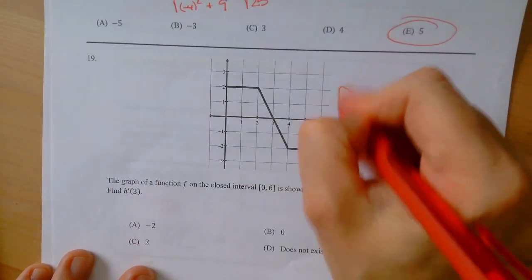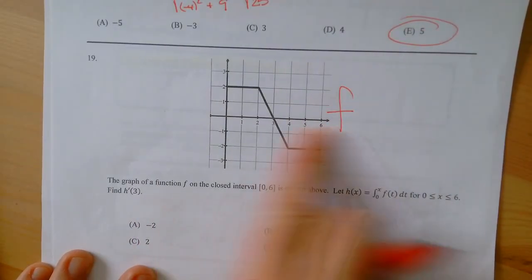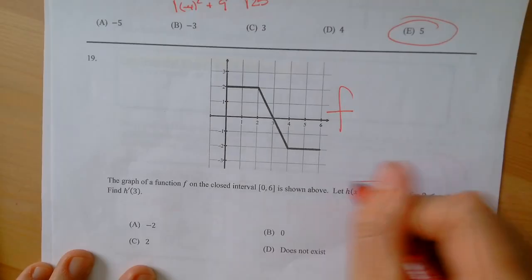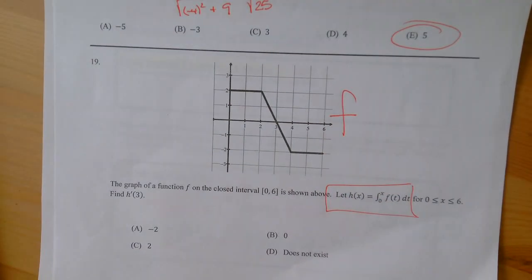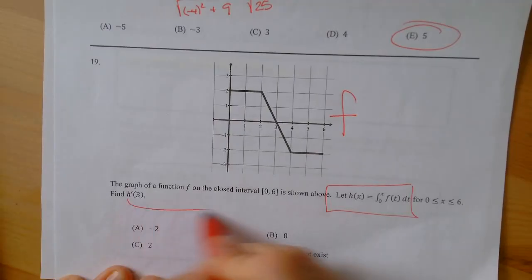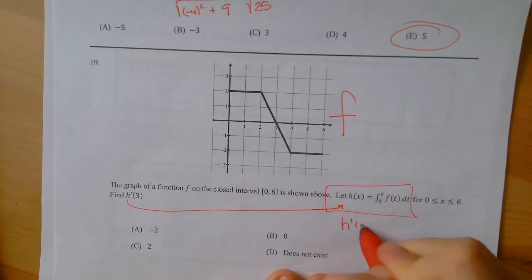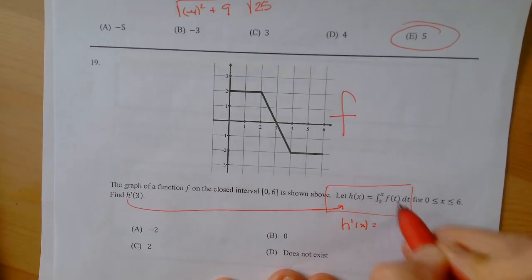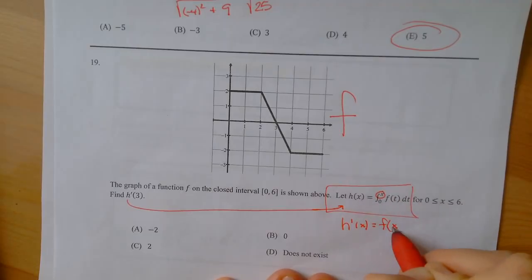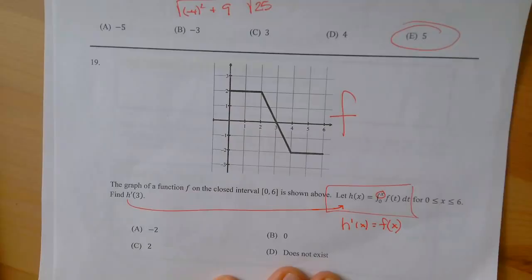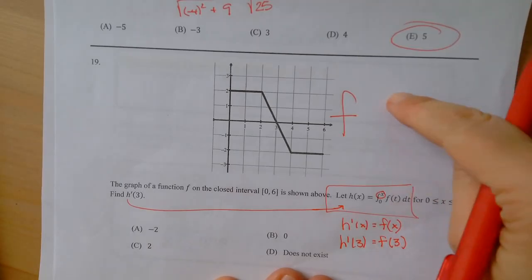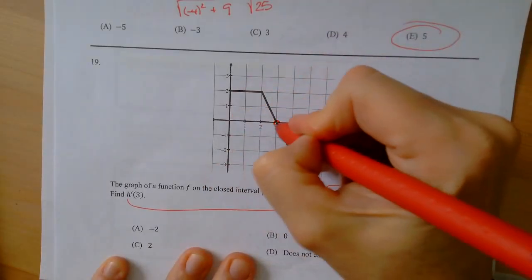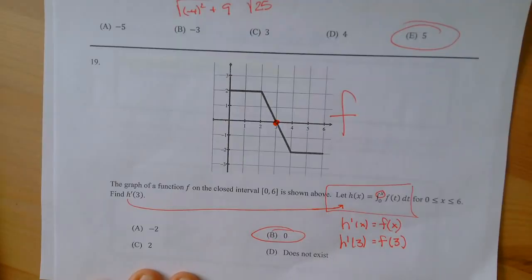19. The graph of the function f on the closed interval 0 to 6 is shown above, so I labeled that f. H of x is this function. Okay, so we're going to start to deal with two functions at a time. Here's f, here's h of x. So I want h prime, so I'm going to go to function h. I'm going to take its derivative. This is the derivative of an integral, so I'm going to take that upper bound, substitute it in, times the derivative of the upper bound, which is 1. So now it wants h prime of 3, which is really just equivalent to f of 3. I happen to have a graph of f. f of 3 is equivalent to 0.